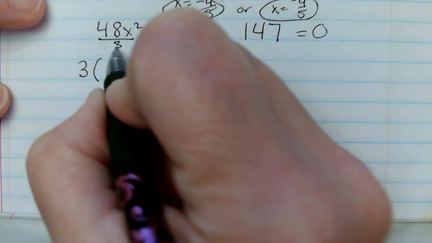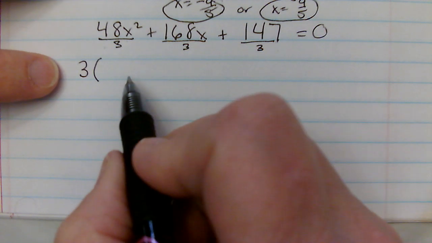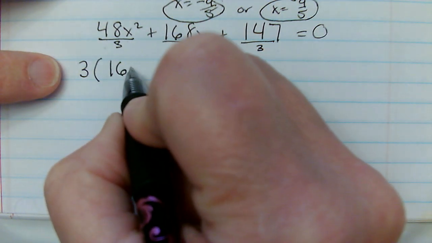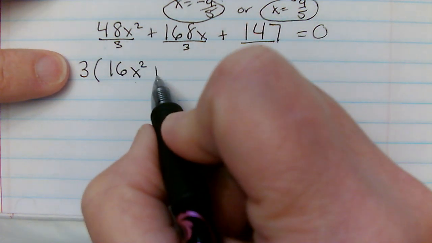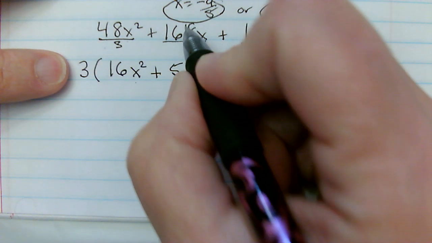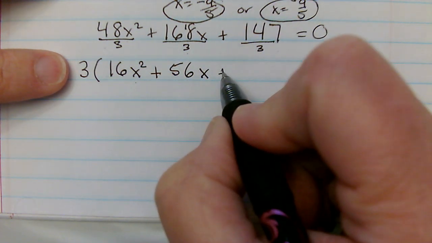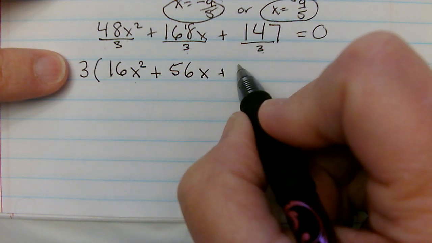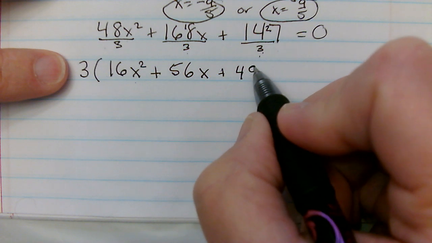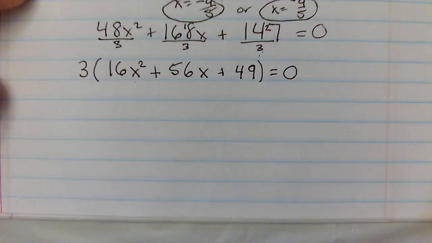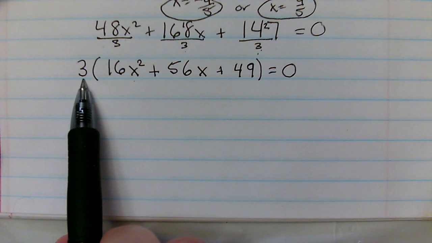So there's no variables in common, so I'm just going to divide each term by 3 to factor out the 3. 3 goes into 48 16 times with the x squared. 3 goes into 16 5 times with a remainder of 1, and 3 goes into 18 6 times, and the x is still there. 3 goes into 14 4 times, that's 12, so the remainder is 2, and 3 goes into 27 9 times. Now, my 3 is factored out.